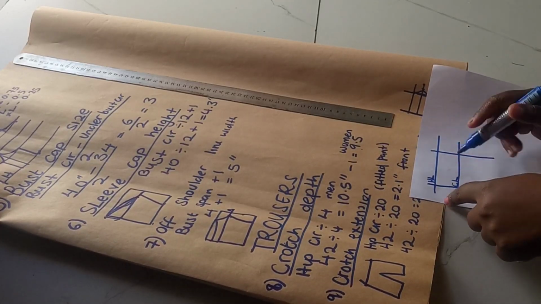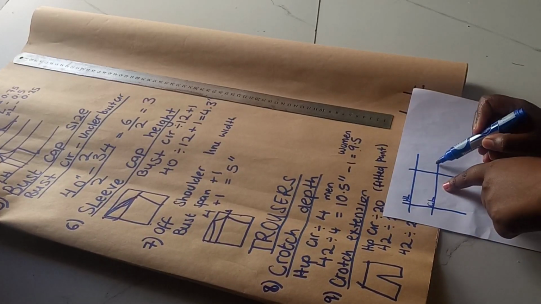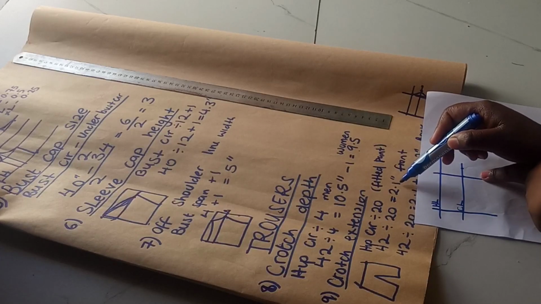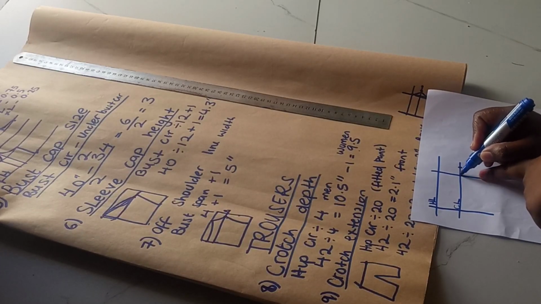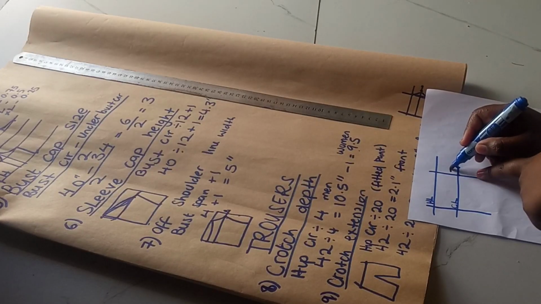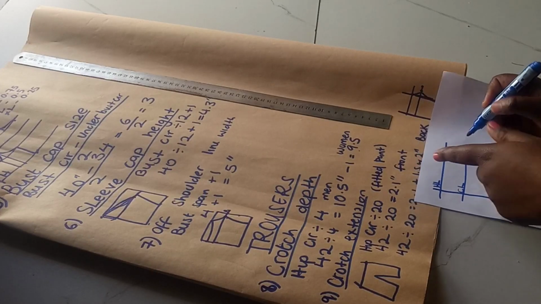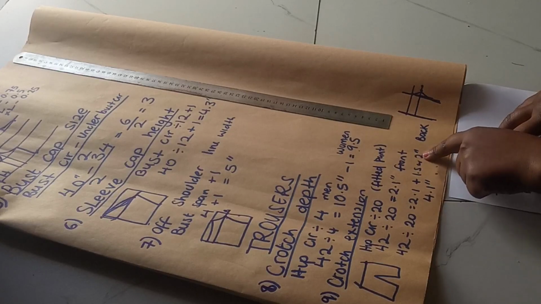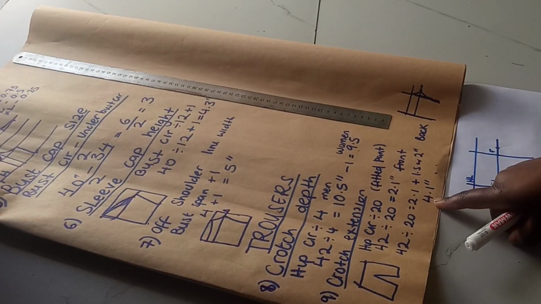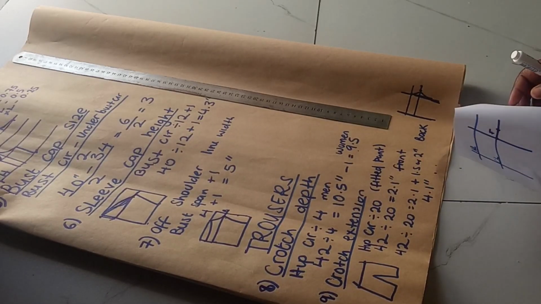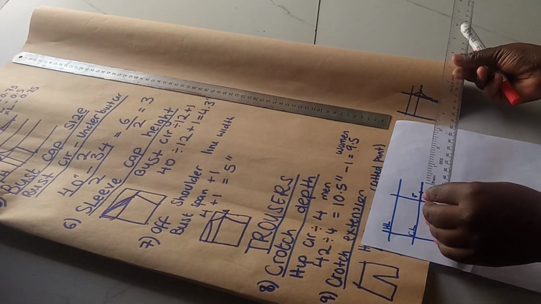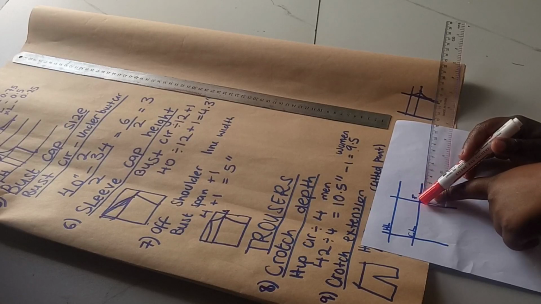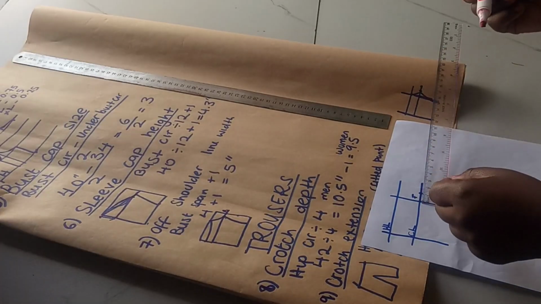So let me demonstrate what I'm talking about. For the crotch length, for the front piece, you measure from here up to here. So you measure your 2.1 here. Then for the back piece, you measure from this 1.5 or 2 inches, which we're going to add, or you can use the whole 4.1. So if you use the whole 4.1, you'd need to measure from here up to where the 4.1 ends.